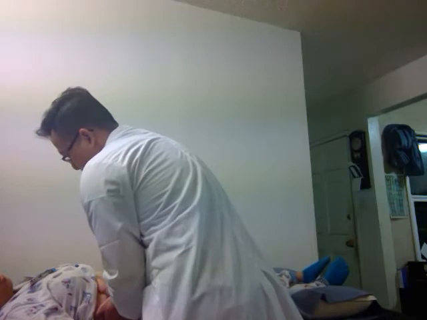Okay. So the patient has no complaint, and then I palpate the liver. It's smooth, no mass, and no sign of enlargement. Okay. And again, I'm going to palpate the other side for the spleen.